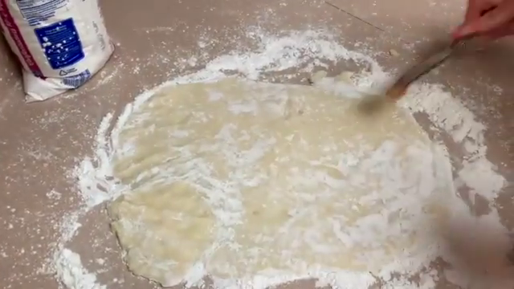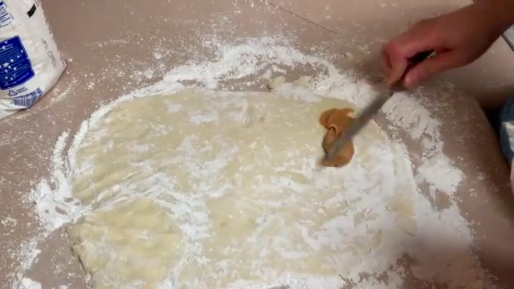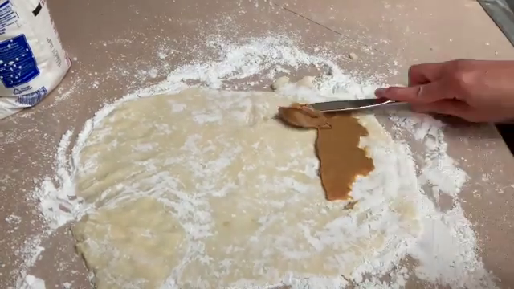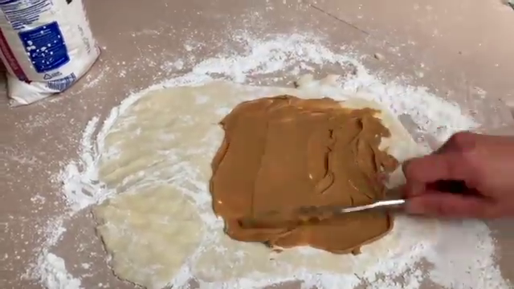Now that our dough is nice and rolled out, we are going to take some of that creamy, delicious peanut butter and spread it all over our dough. Make sure that you keep about 1 inch of a border around the entire rectangle, just so peanut butter doesn't ooze on out.